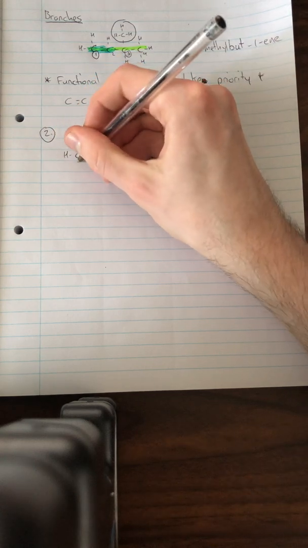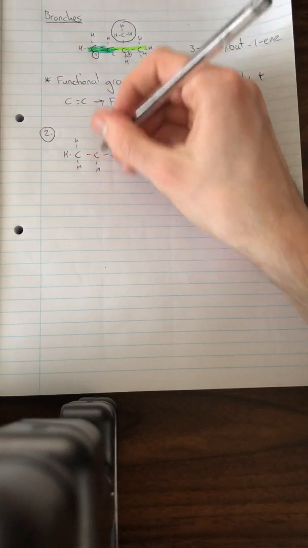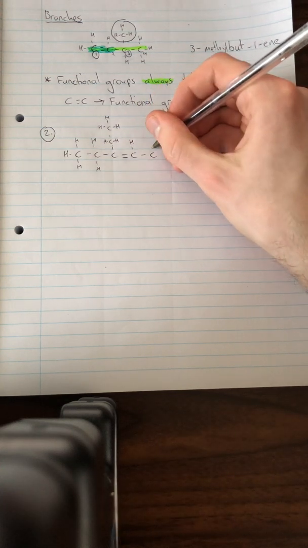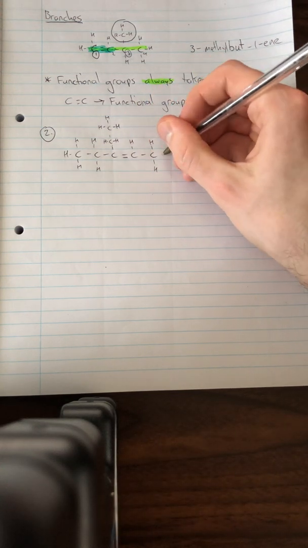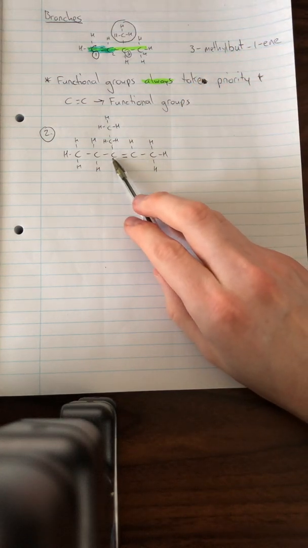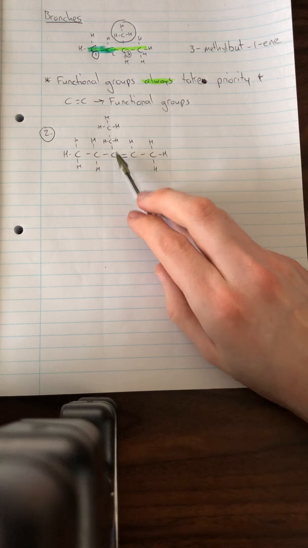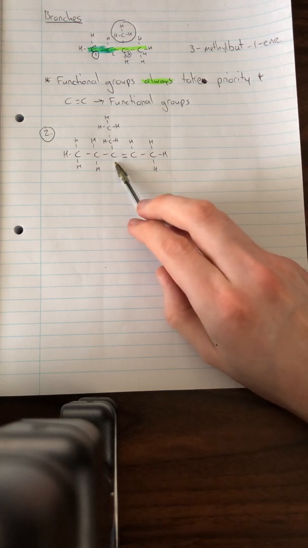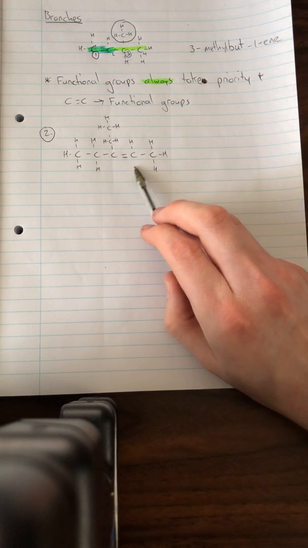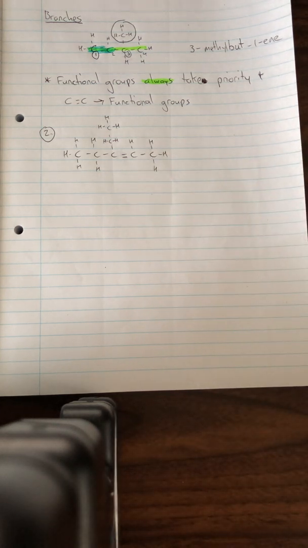So good, we'll do this one together. It's a wee bit harder, but it's okay. Again, remember, each carbon can only have 4 bonds coming out. This carbon has 1, 2, 3, 4, so we don't put any H's there. That carbon has 1, 2, 3, 4, so we don't put any H's there. Just be careful with that.